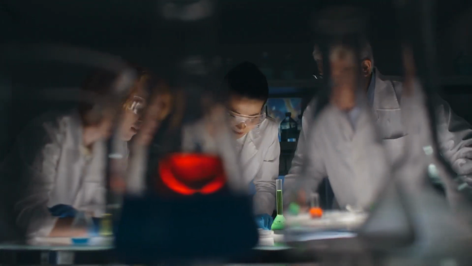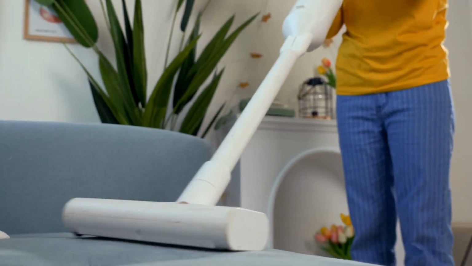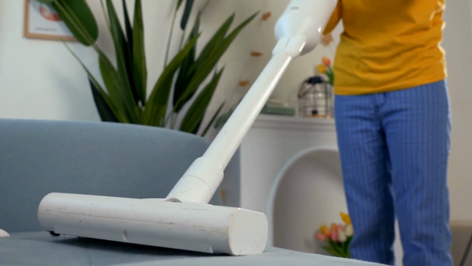Humans shed about 600,000 skin cells per day and up to 1.5 pounds of skin cells per year. Research from the Journal of Allergy and Clinical Immunology found that shedding skin contributes to 69 to 88% of dust in our homes, which in most people's opinion is gross.